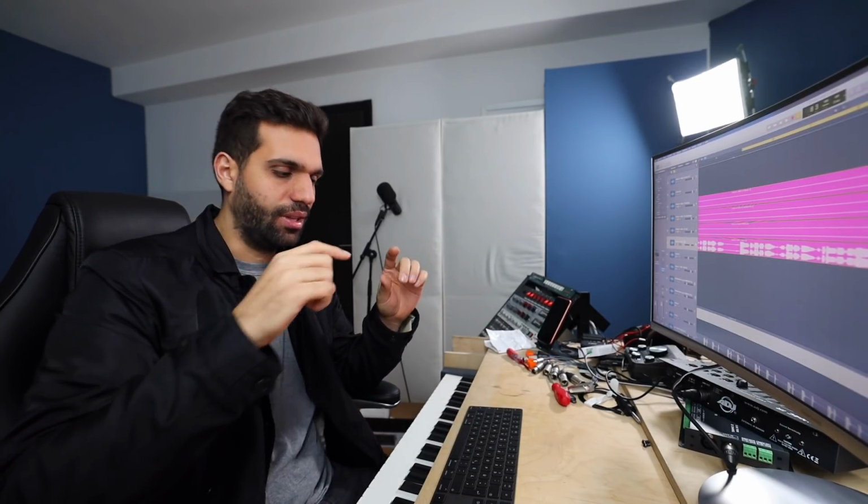So first is definitely always with vocals getting the dynamics right. So using a compressor. A compressor is basically just making sure that the loud parts get squashed down and then the entire signal made loud again, which results in having the quiet parts louder.